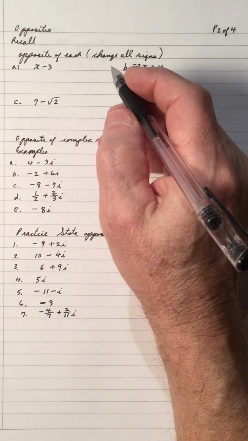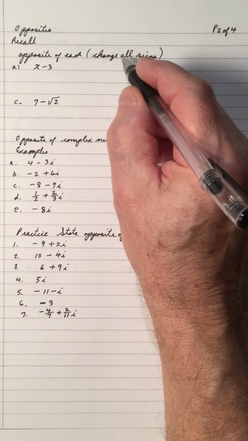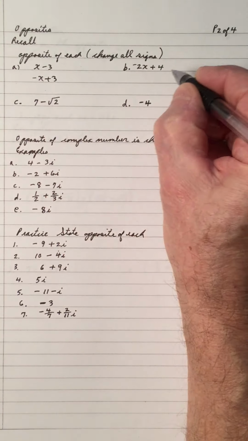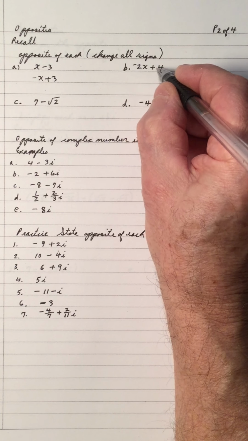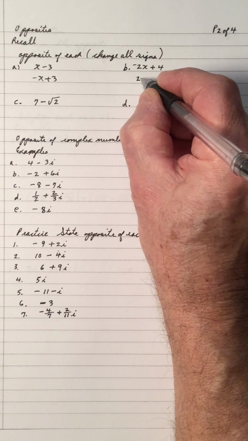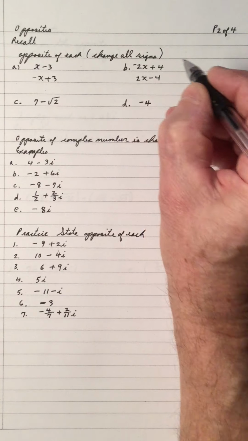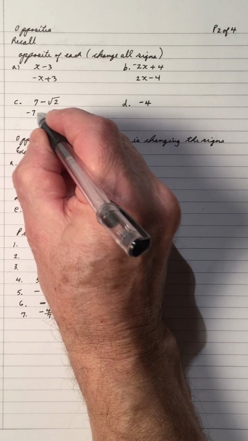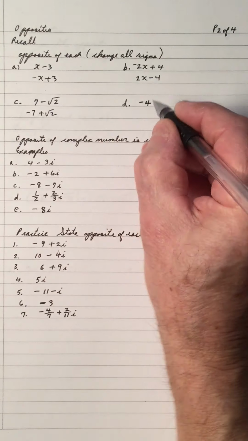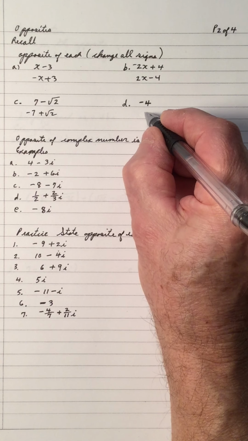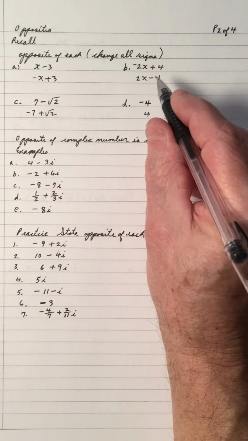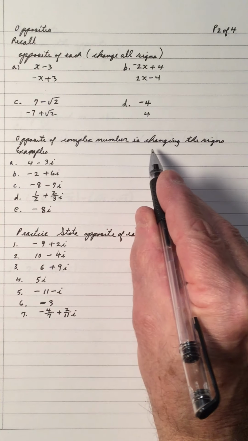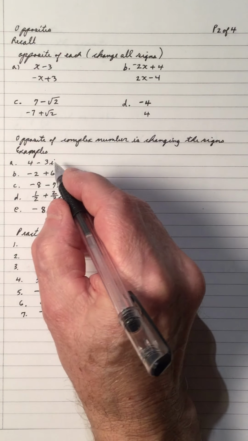Opposites. Recall, to find the opposite of each, change all the signs. Negative x plus 3 has opposite x minus 3. Negative 2x plus 4 has opposite 2x minus 4. The opposite of negative 7 plus root 2 is 7 minus root 2, and the opposite of negative 4 is 4. Notice you change all the signs. The opposite of a complex number is found by changing the signs.